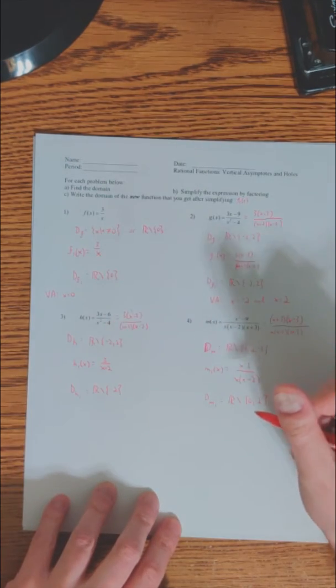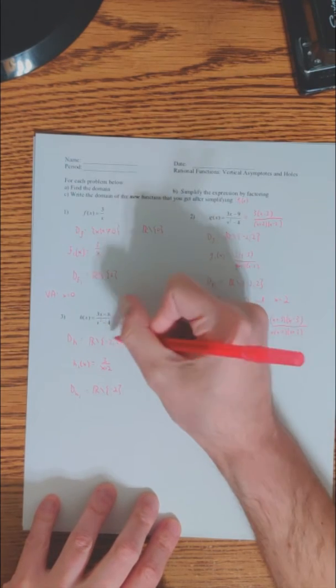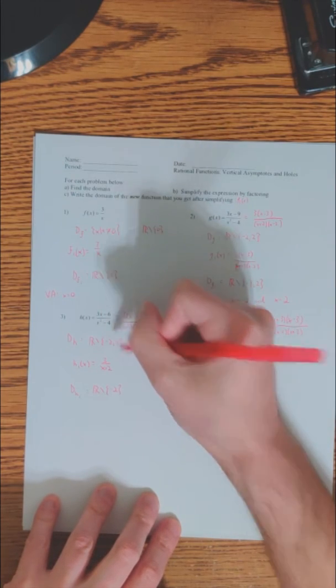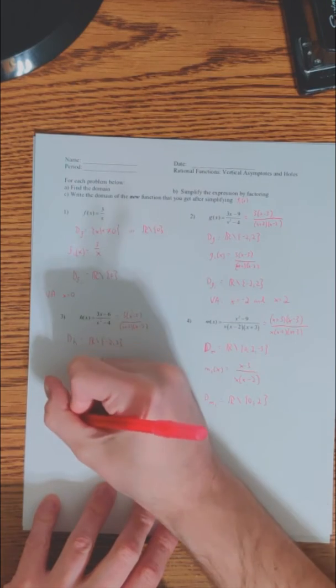Problem number 3, a little bit different. Here we were able to cancel something. So in the original, -2 and 2 were a problem. In the final, only -2 is a problem.